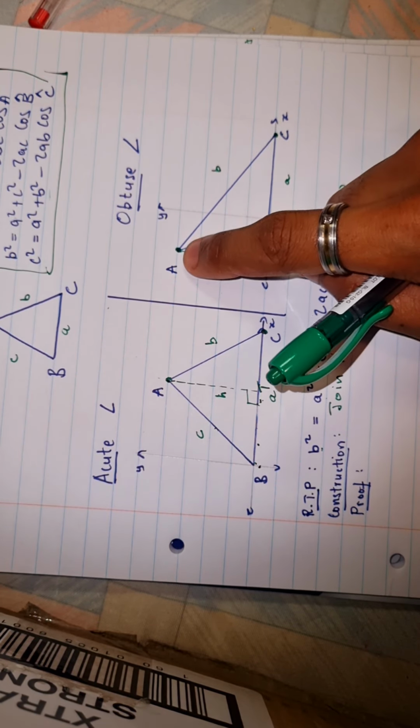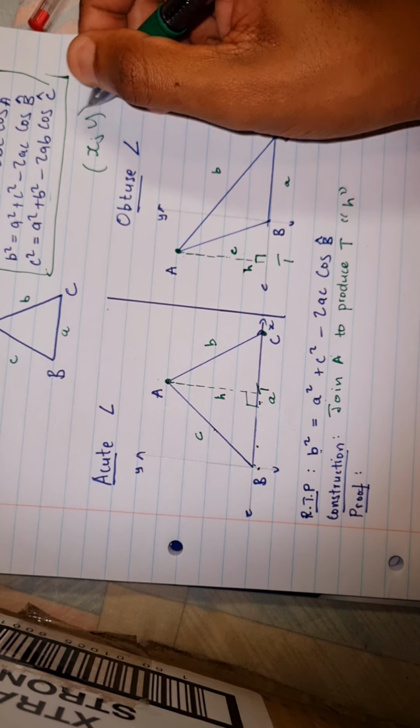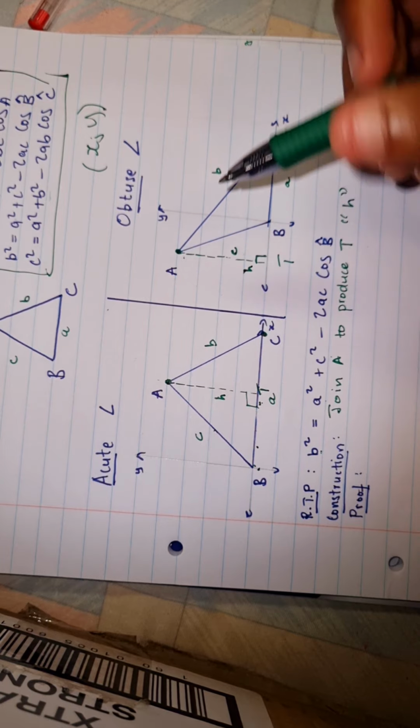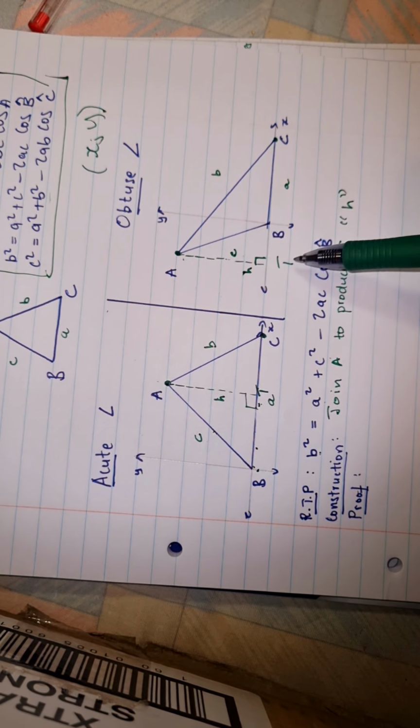So the coordinate system is given by x and y. We know that the coordinate system is given by x and y. So we're going to determine the coordinates of A. Now, how are we going to determine the coordinates of A?